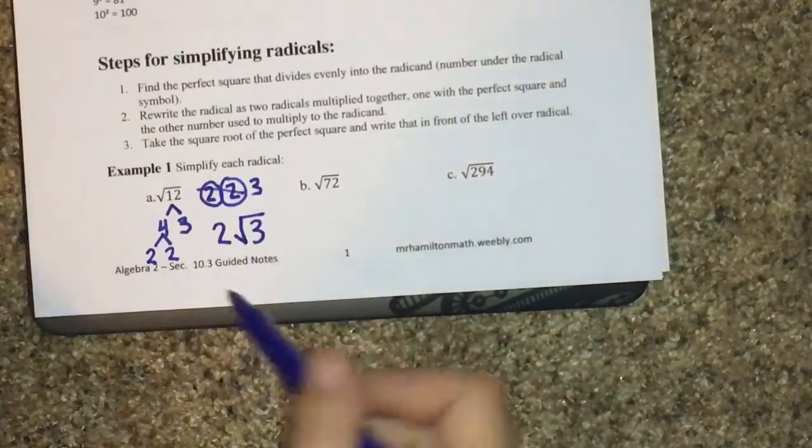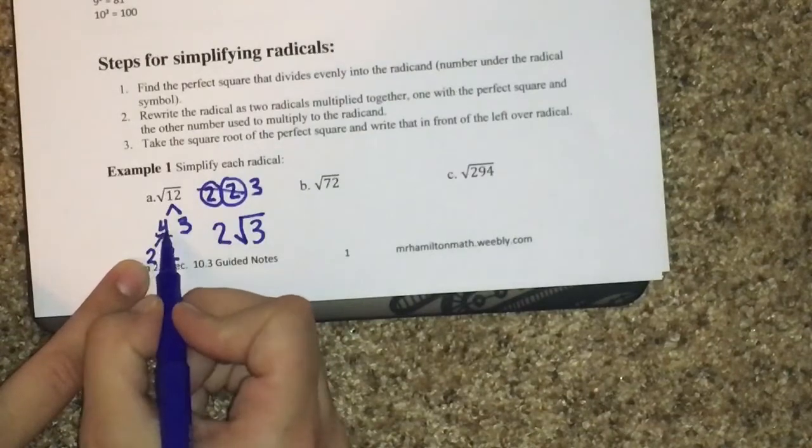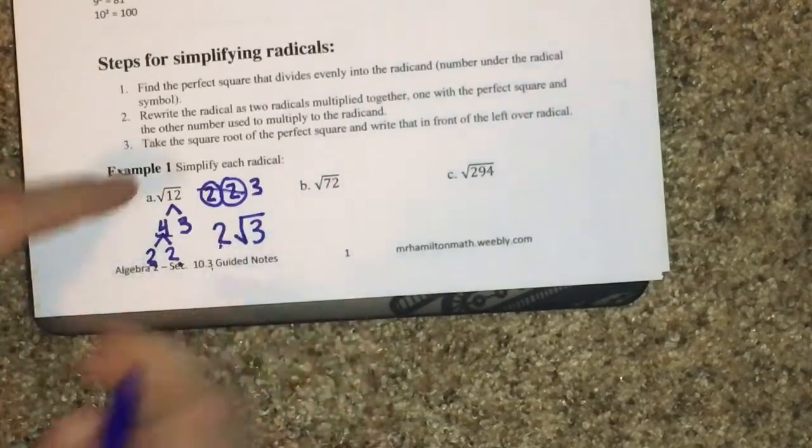It is only able to come out if it has a partner. Basically, it is only able to come out if you had a perfect square. So 4 is a perfect square, breaks down to 2 and 2. The square root of 4 is 2. That can come out to the front.